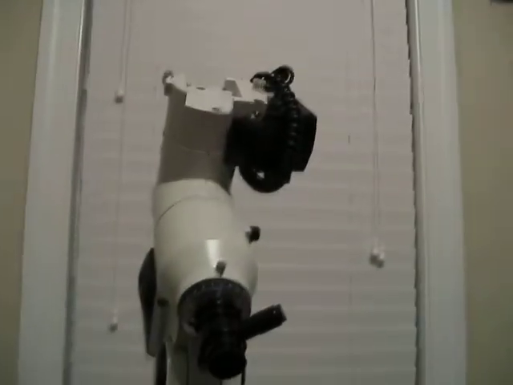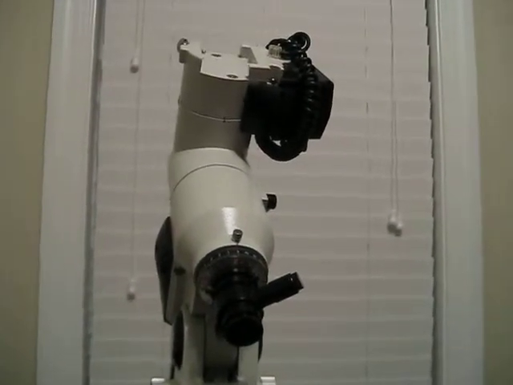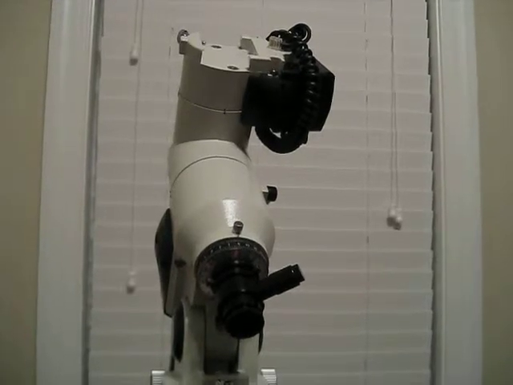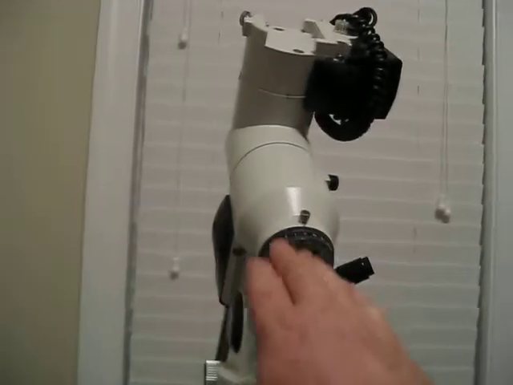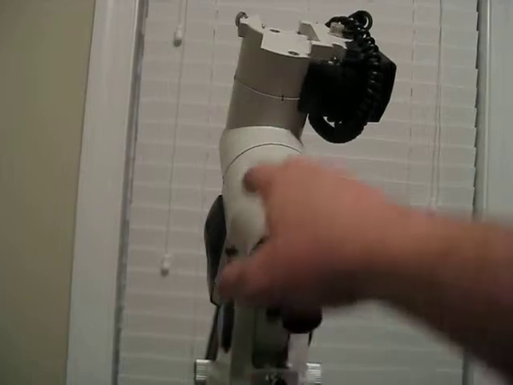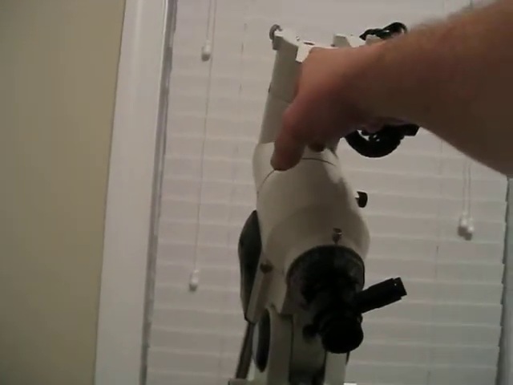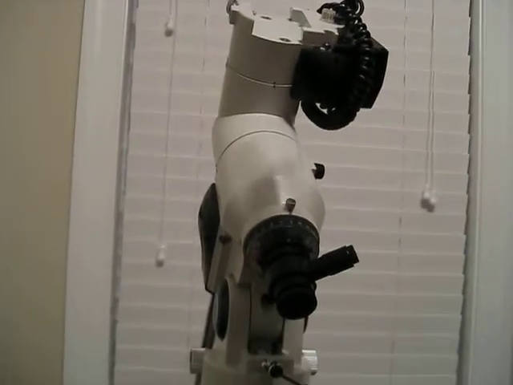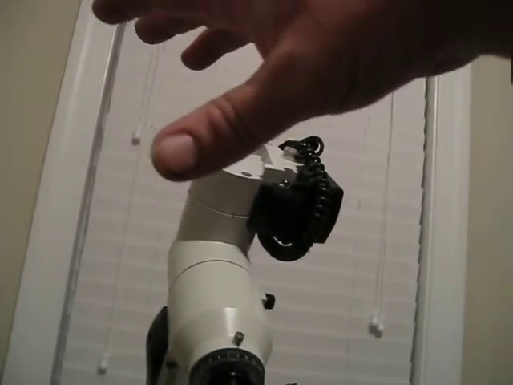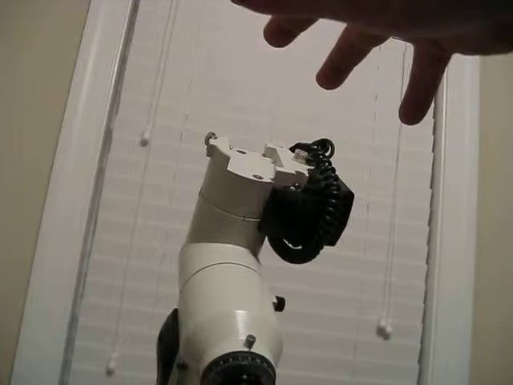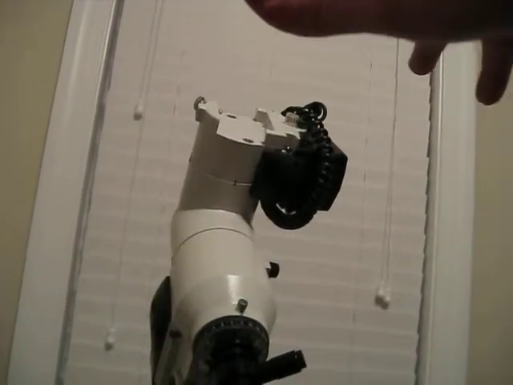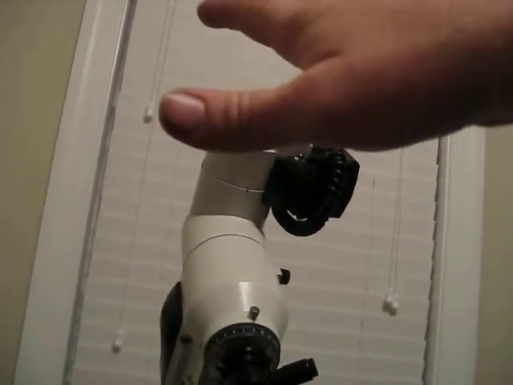The thing to remember when you're doing a polar alignment is that the polar aligning process doesn't have actually anything to do with how the scope is calculating its position to the time and the degree and anything else, the date or anything like that.